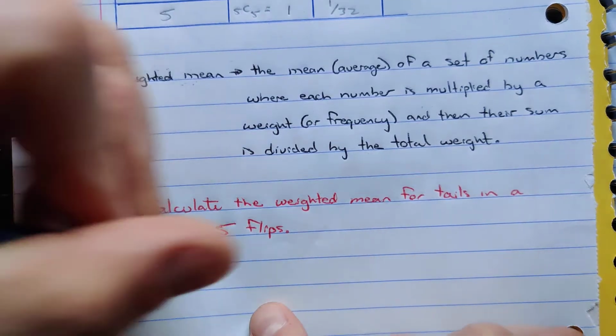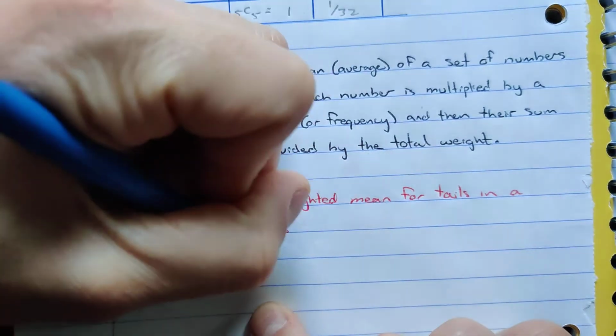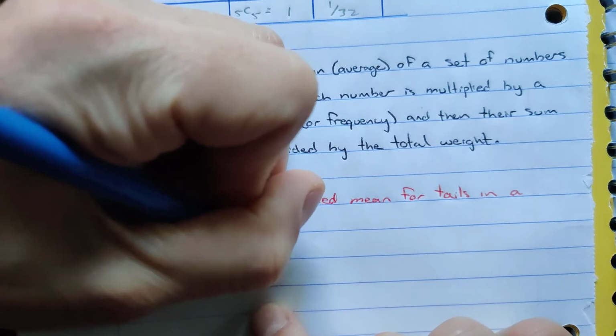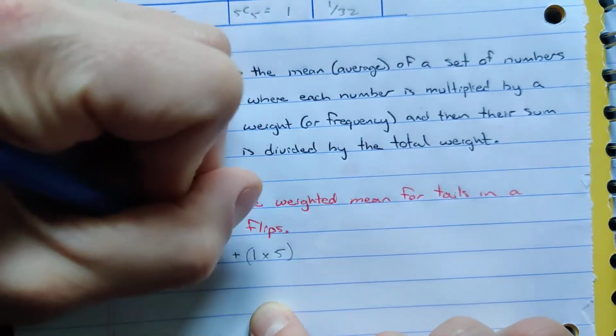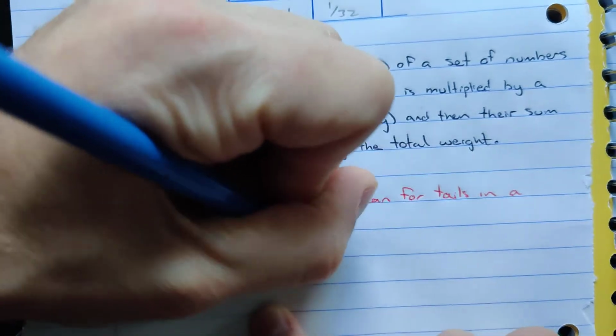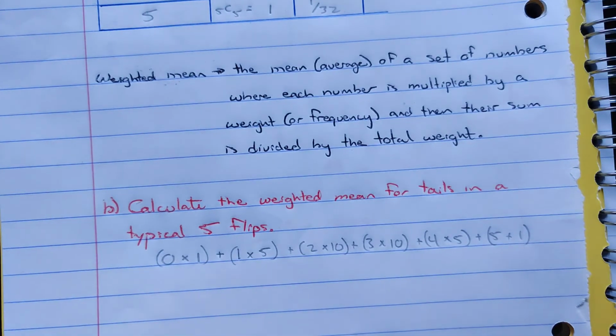So 0 is weighted with 1, plus 1 is weighted with 5, plus 2 is weighted with 10, plus 3, which is weighted with 10, plus 4, which is weighted with 5, plus 5, which is weighted with 1. So those are all the numbers.